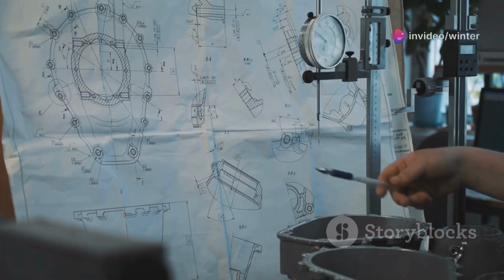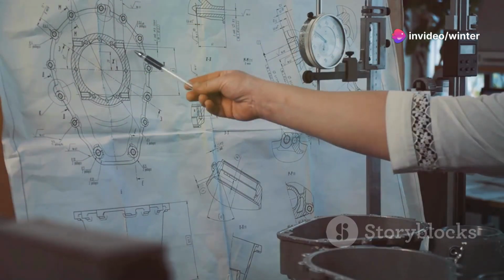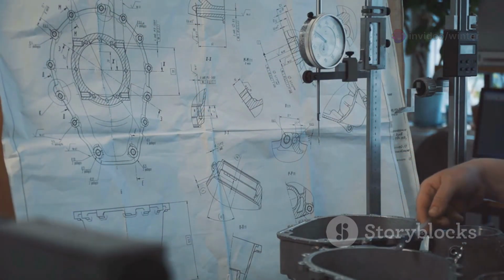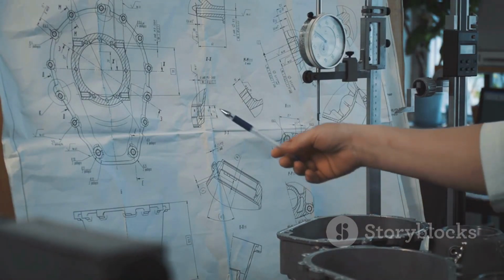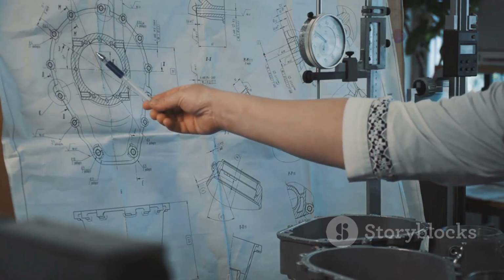This is precisely why engineering standards are so crucial. They act as a universal language, bridging gaps and ensuring clarity. Standards provide a common set of rules and guidelines that ensure everyone is speaking the same language. They create a foundation upon which complex projects can be built with confidence.